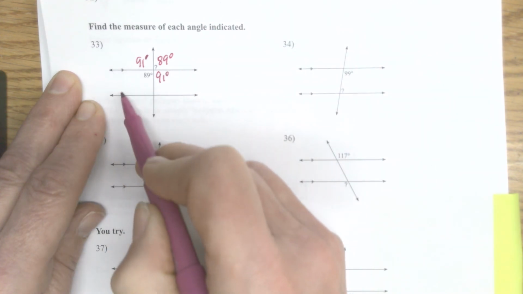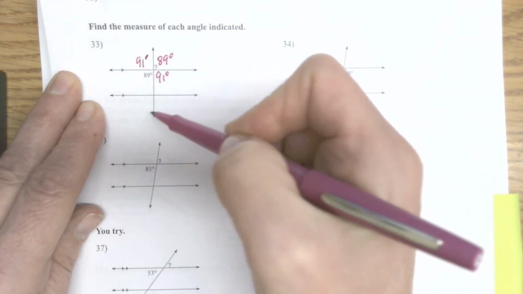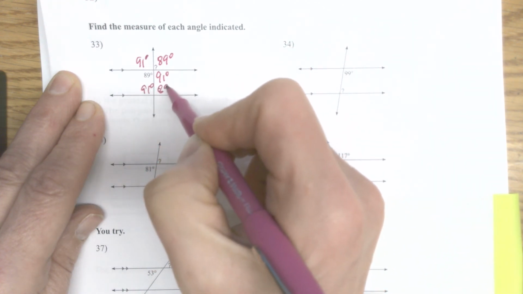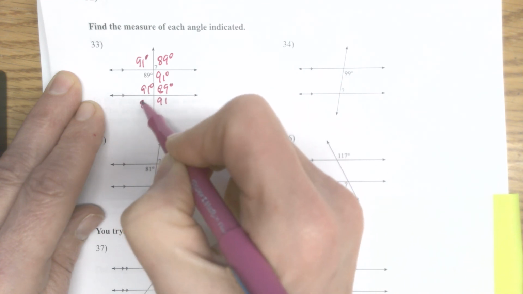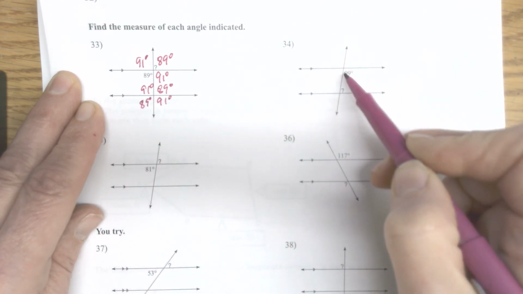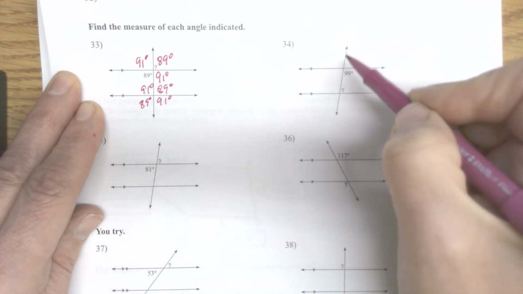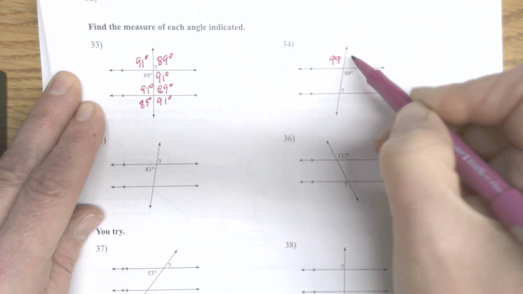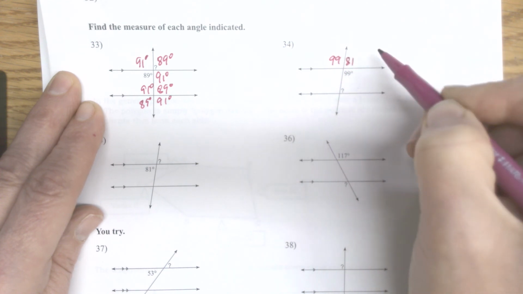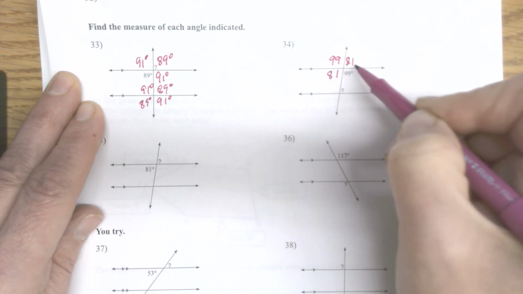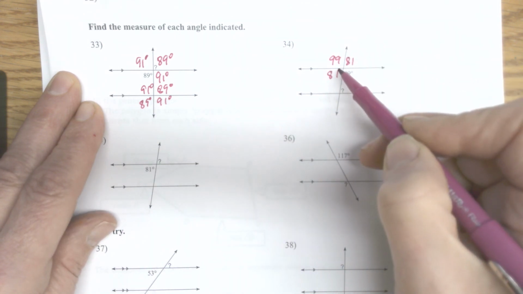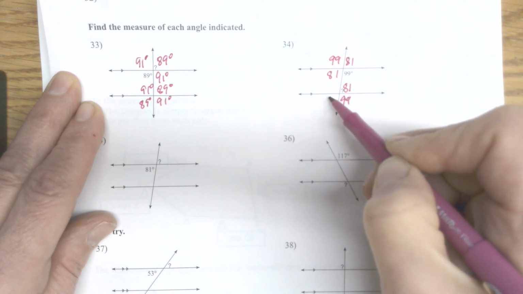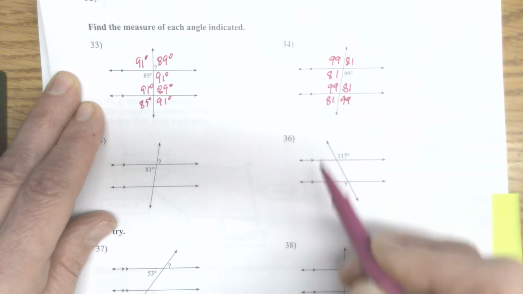Well, it turns out if these lines are parallel, all that stuff exactly transfers below. So it would be 91, 89. It sort of just duplicates itself. 91, 89. So if I have 99 here, I know diagonal is 99. I know next to would be 81. Diagonal from 81, its vertical angle, is 81 again. And then that whole thing would transfer down. So this one is 81, 99, 81, 99.